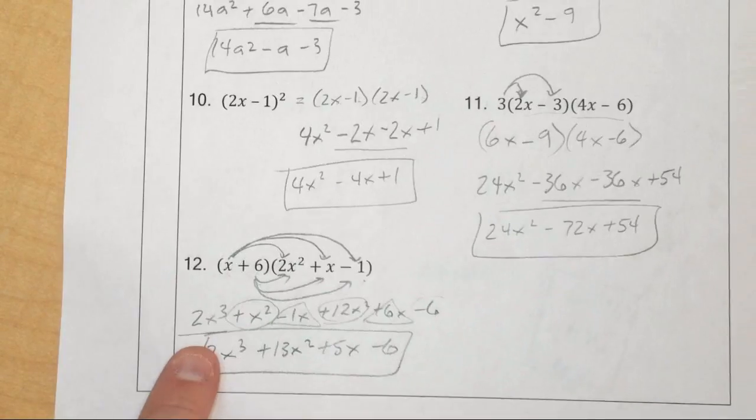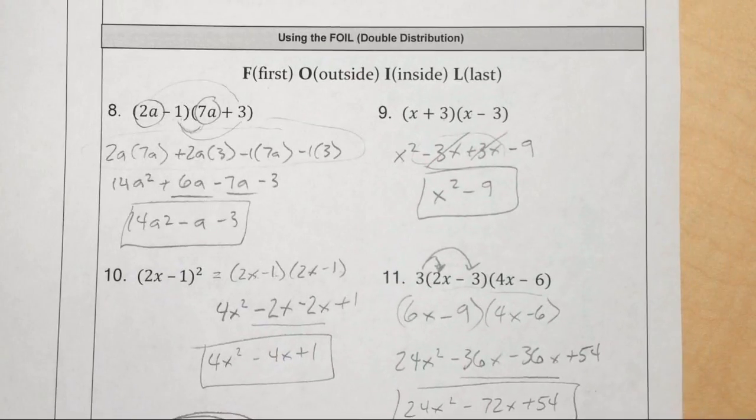So hopefully one of these two methods makes sense to you. The FOIL method, or double distribute, or the box method here.